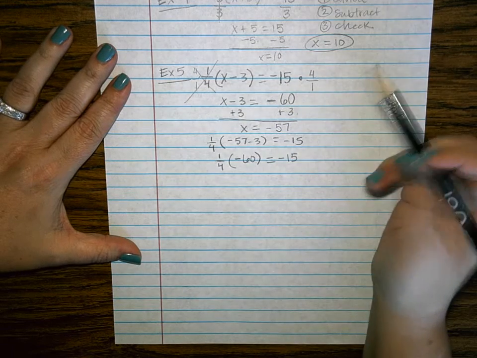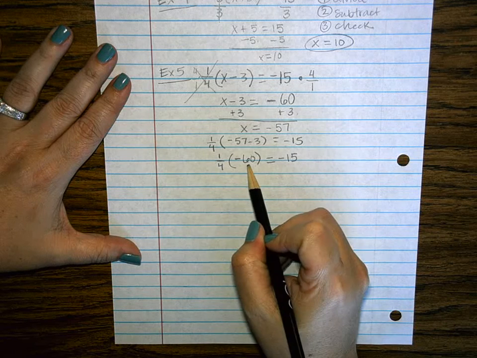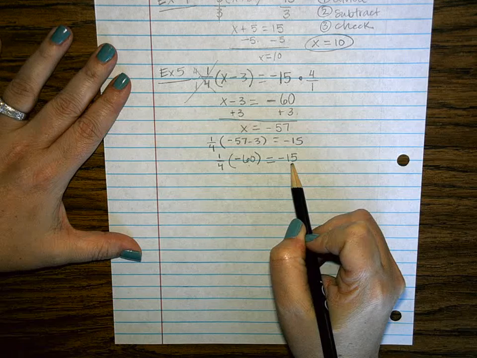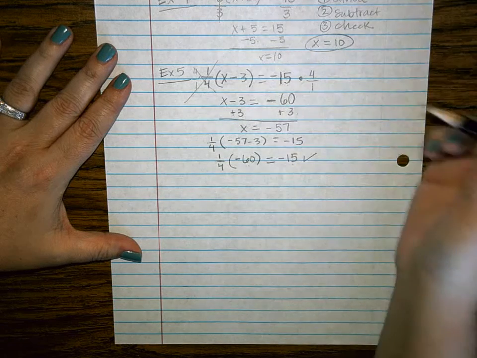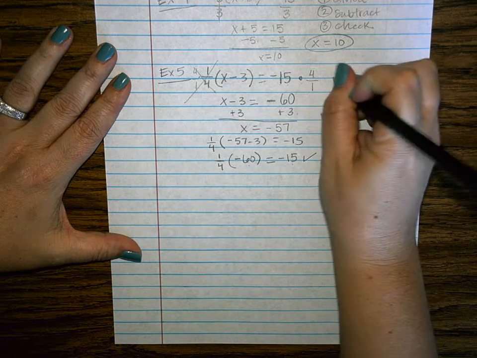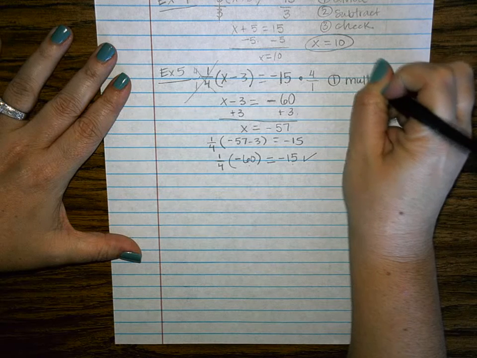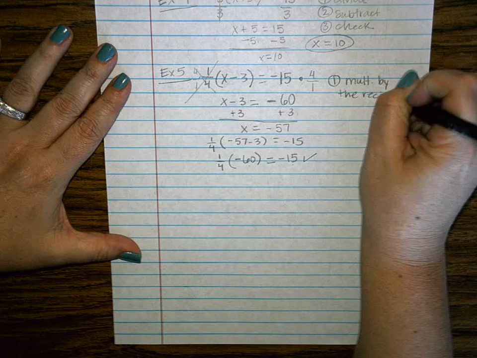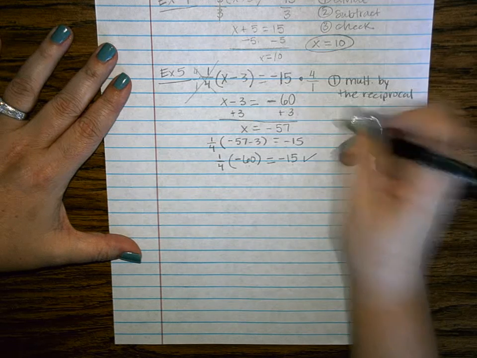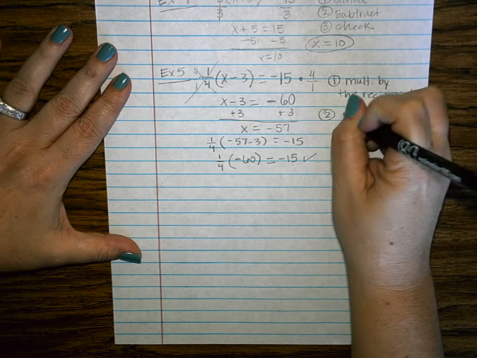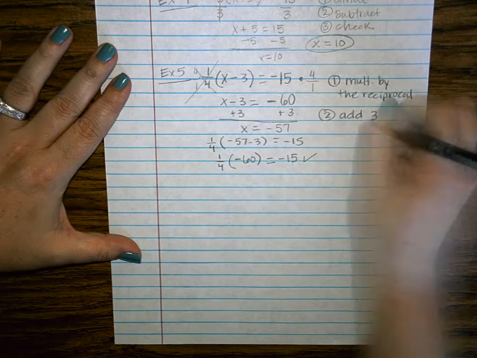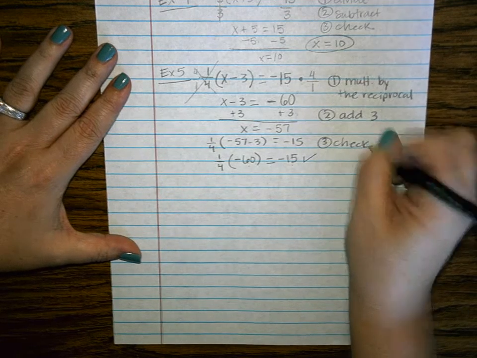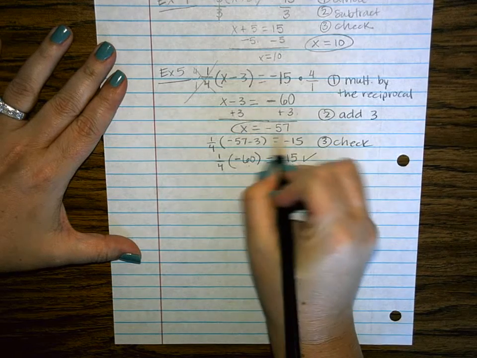So what is 1/4 of negative 60? Negative 15. And it works. Okay, so step 1, it was right here. Multiply, and I'm going to put by the reciprocal so you know what I did. Step 2 was right here. Add 3. And then we did a check. But here's our answer here. Negative 57.